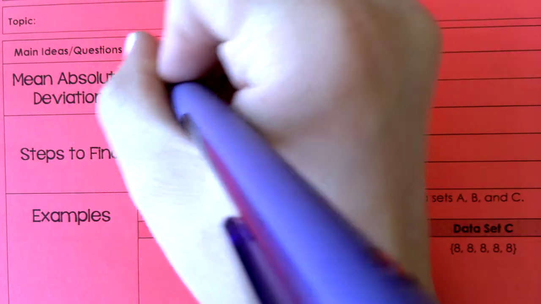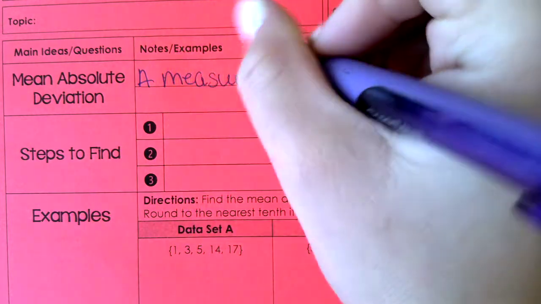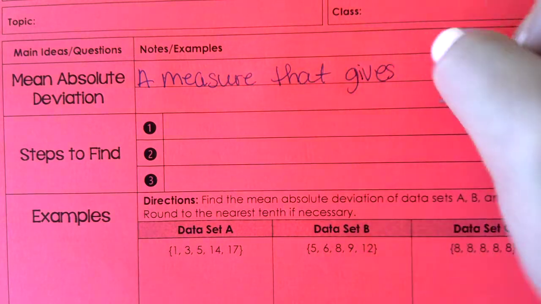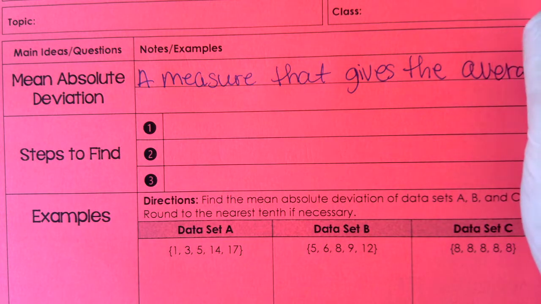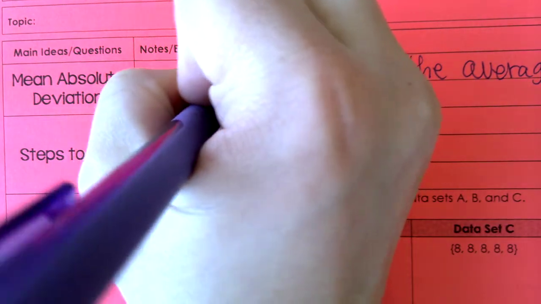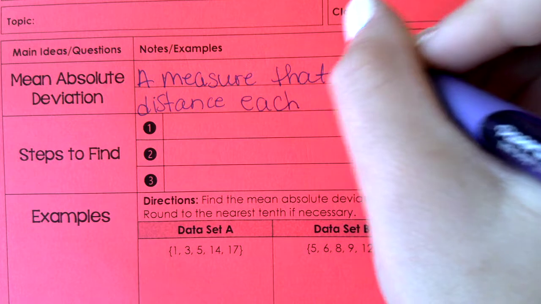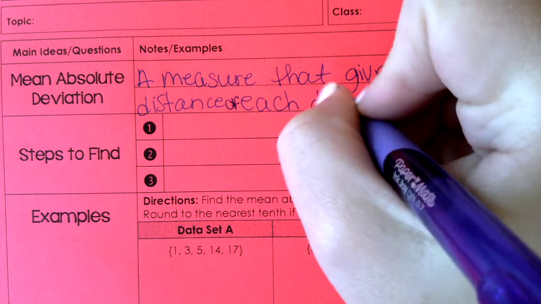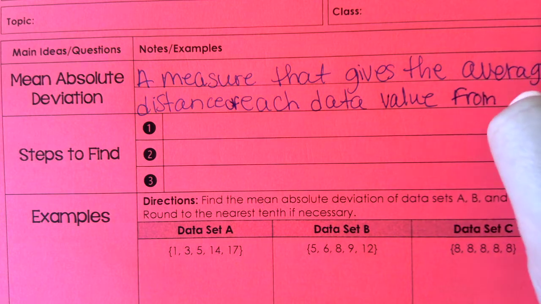Well, this is a measure that gives the average distance, just the average distance of each data value from the mean.